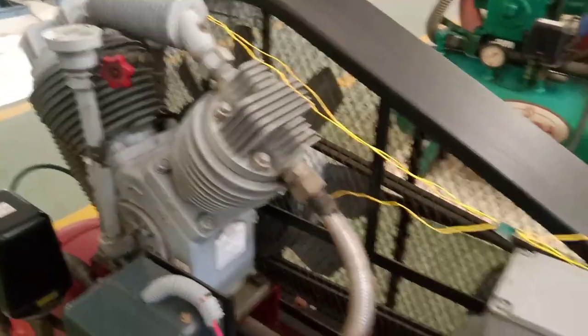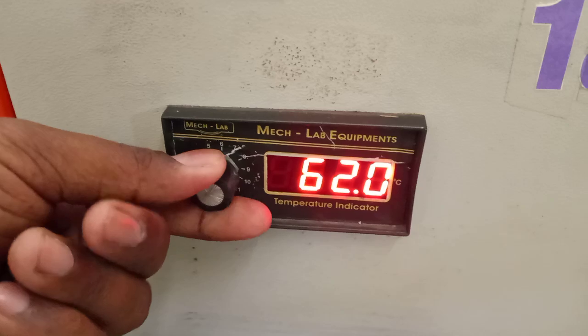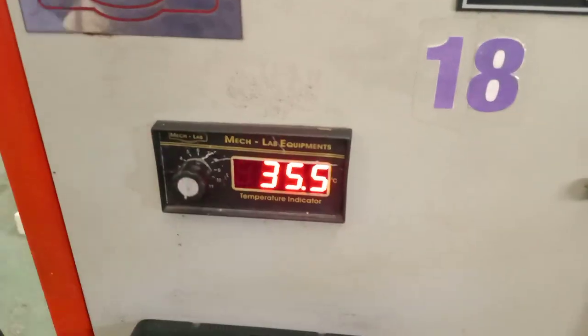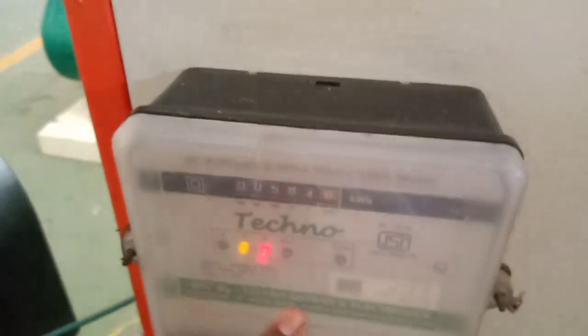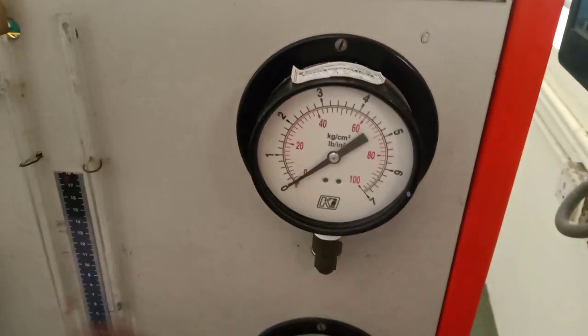These thermocouples are attached to this thermistor. We can change this thermistor value to find the different temperatures. The energy meter reading has to be taken from this energy meter, and the pressure levels have to be monitored from these pressure gauges.